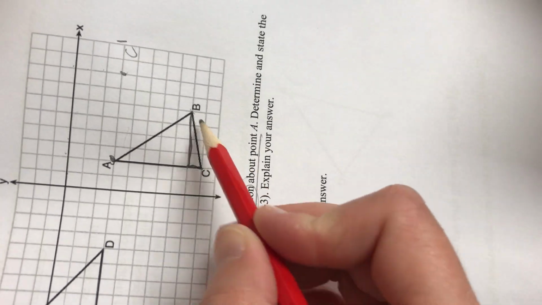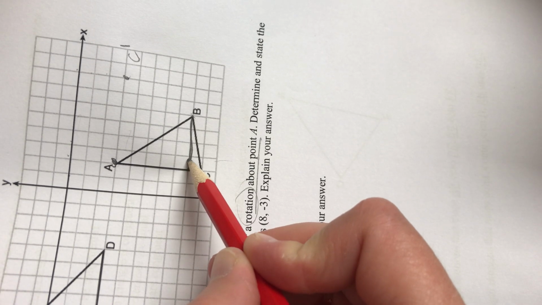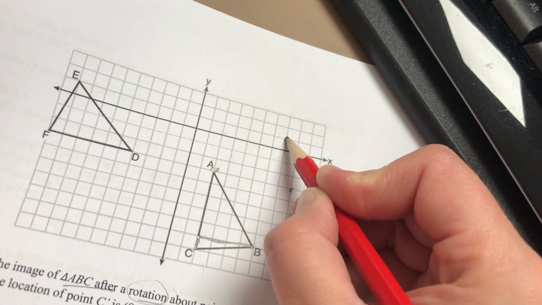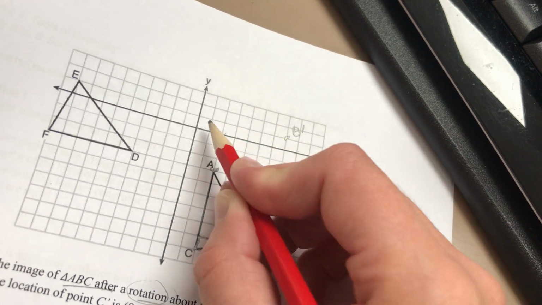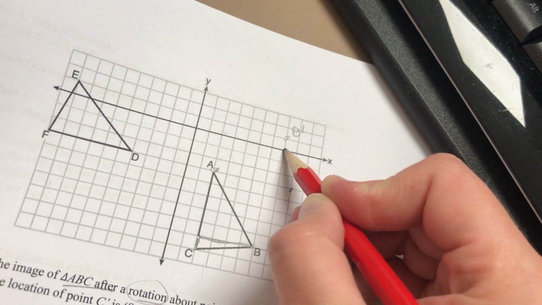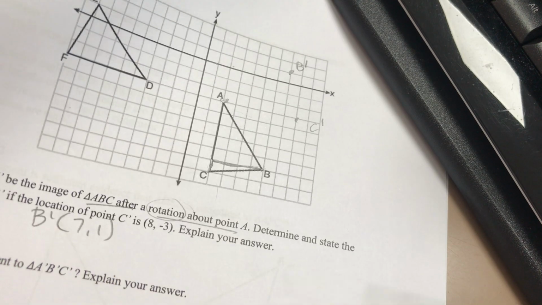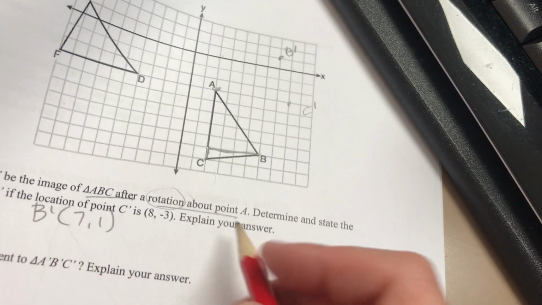So when I rotate it, B should be left 1 from C and up 4 from C. So if I put it back, B is left 1 and up 4. That's how you visually see it. So B prime's location is 7, 1. Determine and state, explain your answer.